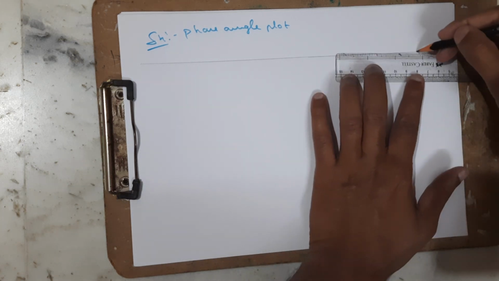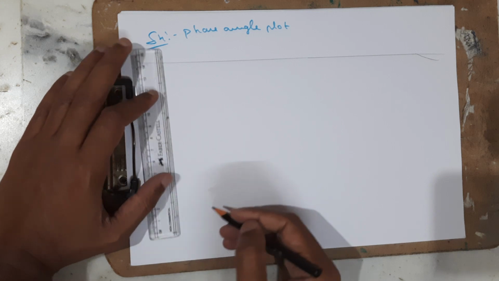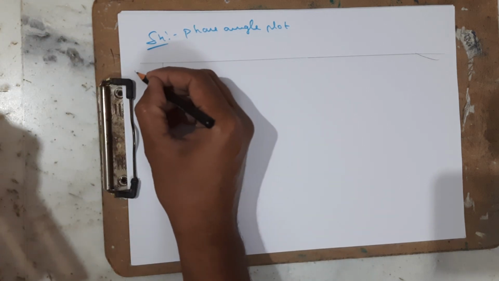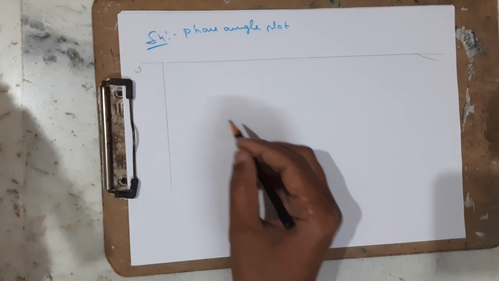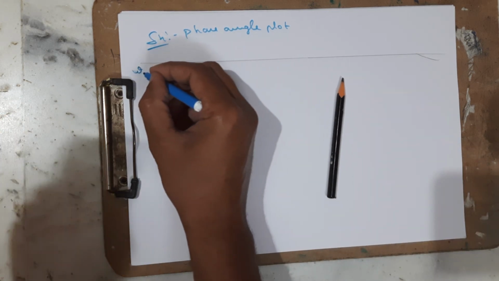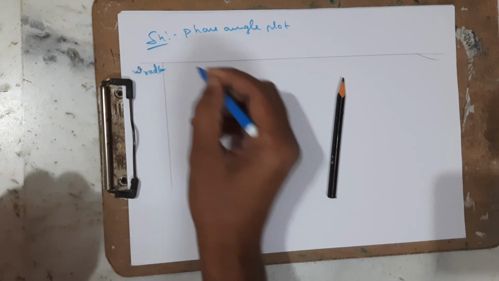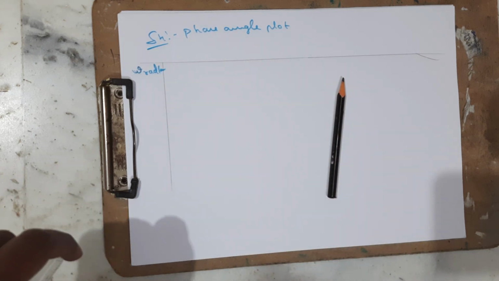In this table we are going to vary the value of omega. So the first component is omega, in radians per second. That is the first thing we are going to do.